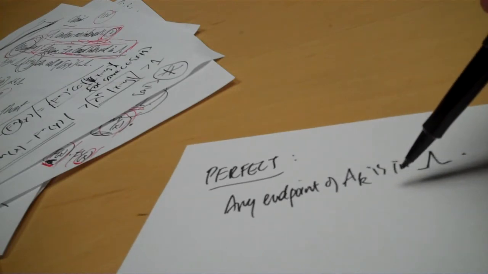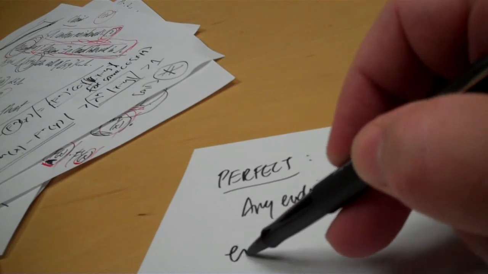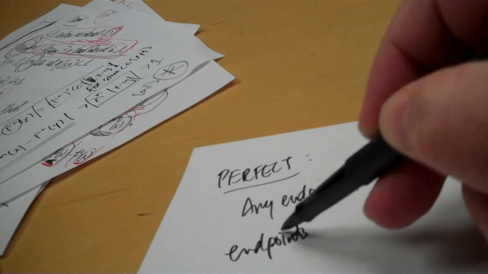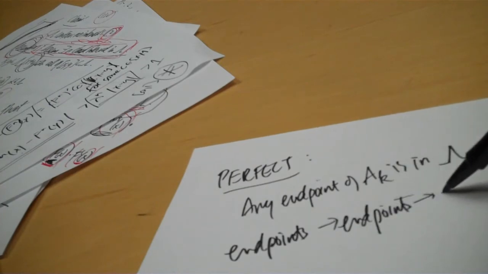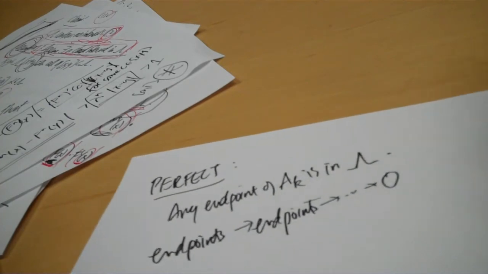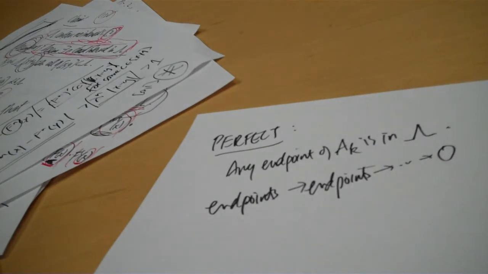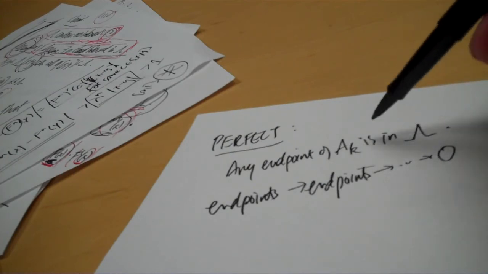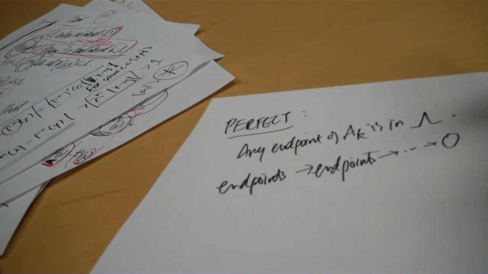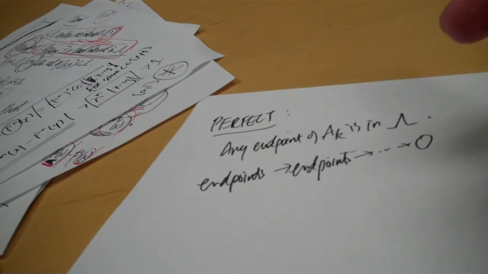Because when you iterate those, endpoints go to endpoints, which ultimately go to 0. And if you go to 0, that's part of the set lambda, and you stay within the interval 0, 1 forever. So the endpoints of those A_k's are in lambda. That's why in the construction those were all open intervals that we were throwing away.